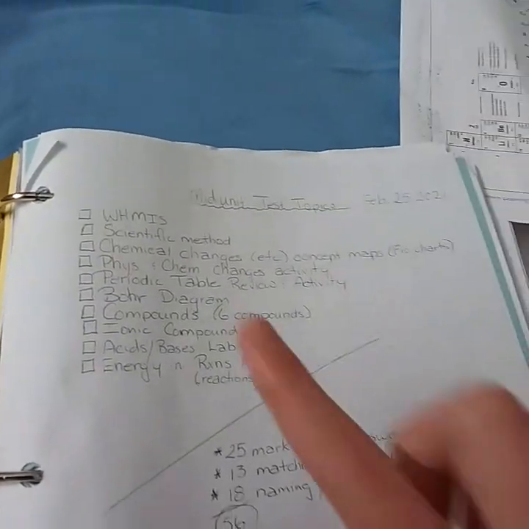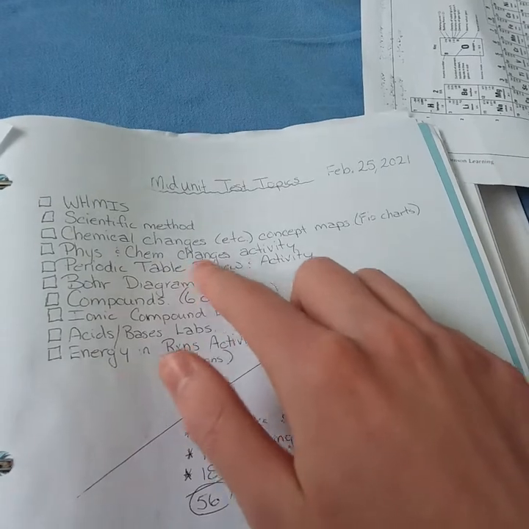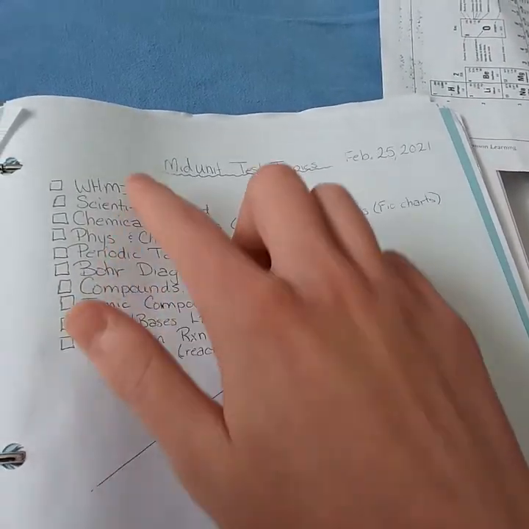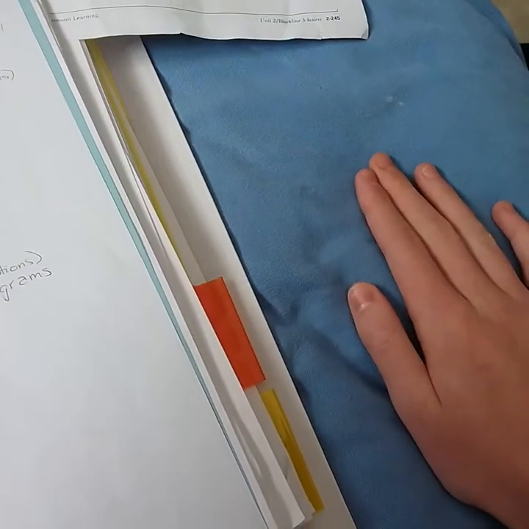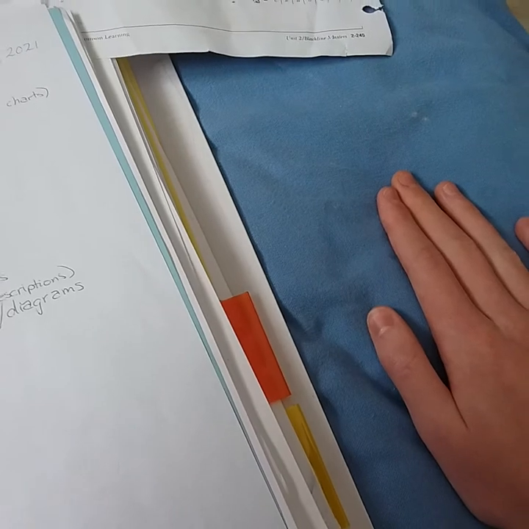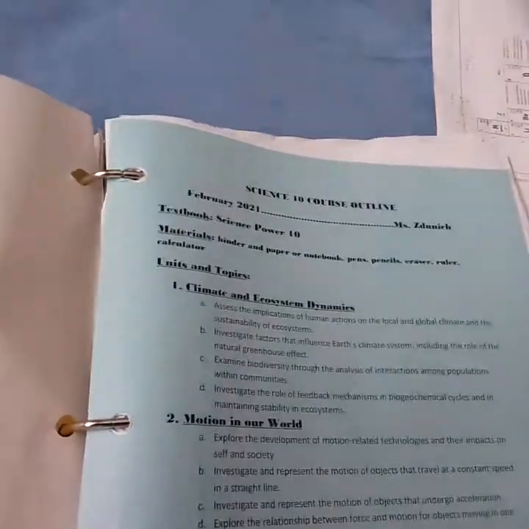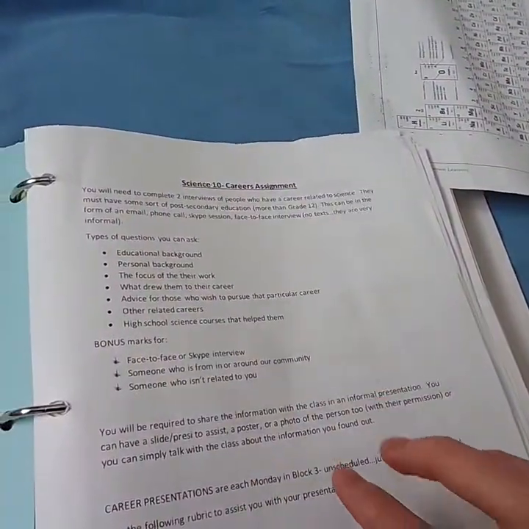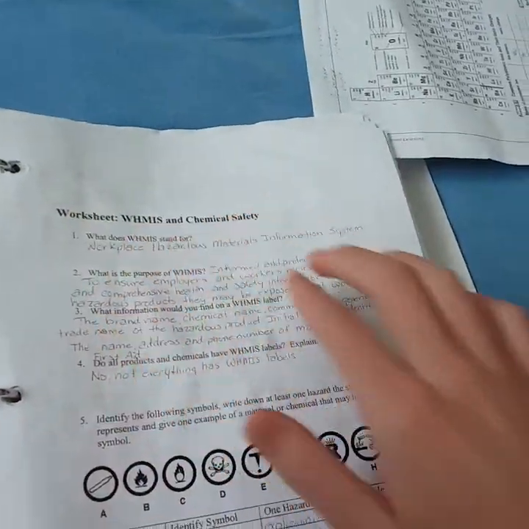We first learned WAMIS, scientific method, chemical changes, physical and chemical changes, Feb 25th, 2021, board diagrams. It would be exactly how you did it, with everything you did after the first activity put behind it. So if you did WAMIS first, you put WAMIS first, and then we scroll all the way.